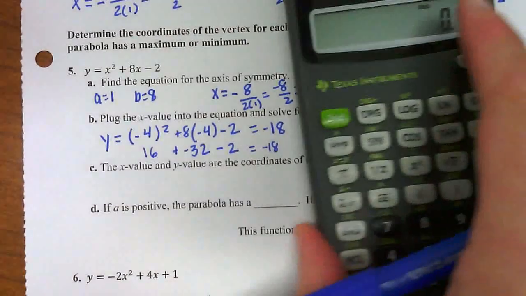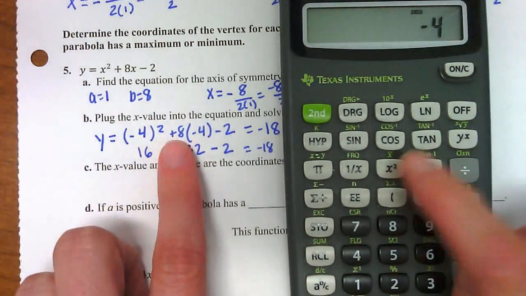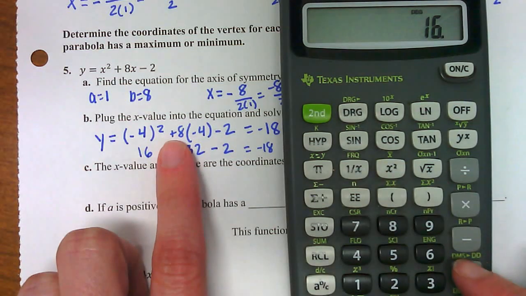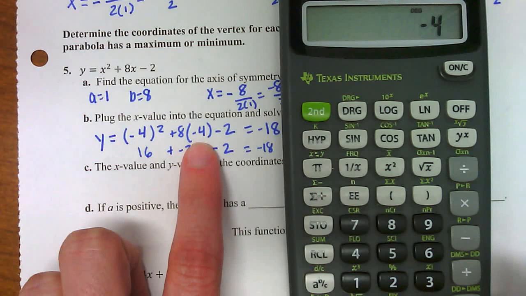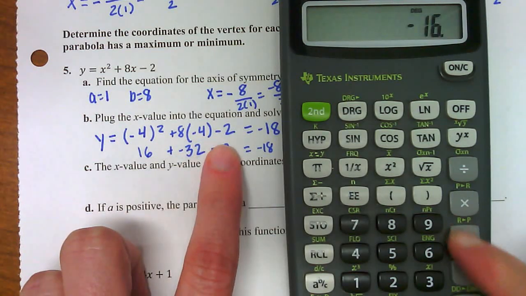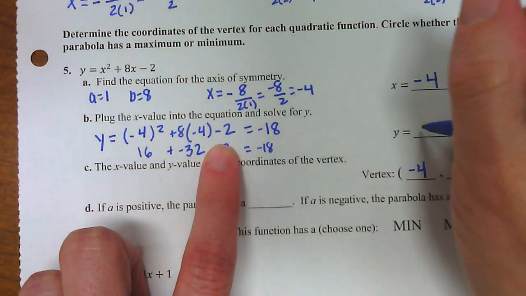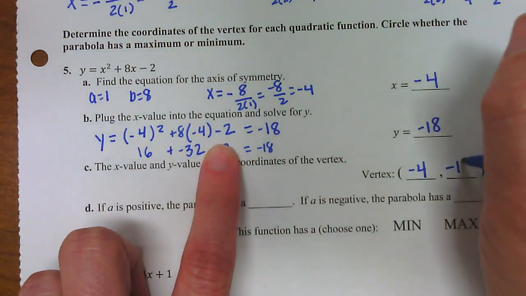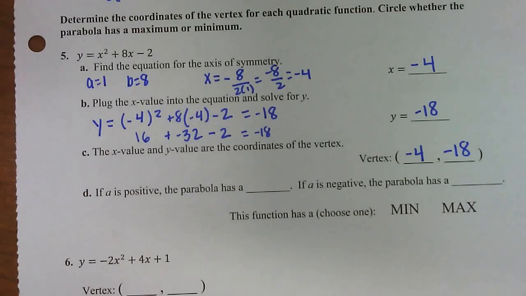But my calculator can do those steps. Again, I have negative 4. I hit the squared button. Then I hit plus 8 times 4 negative. Then minus 2 equals. So my vertex is at negative 4, negative 18.